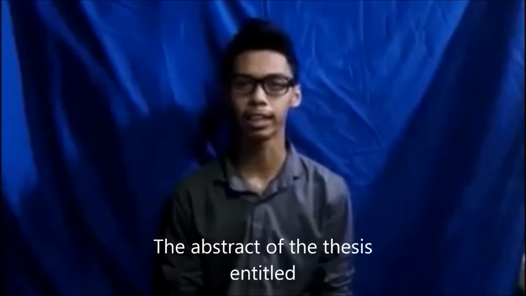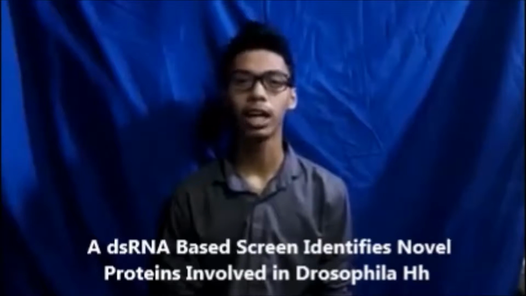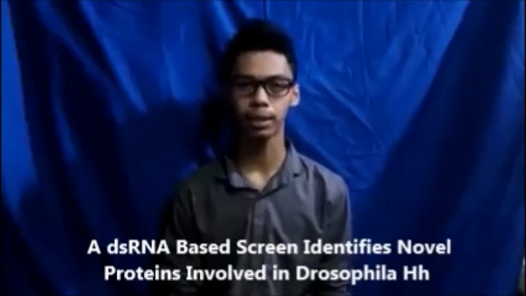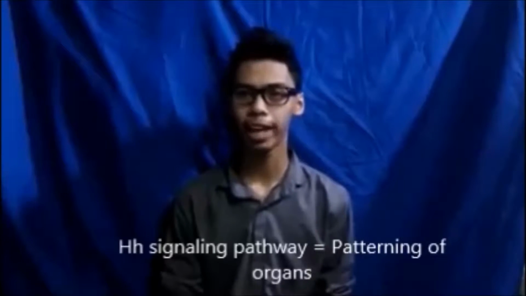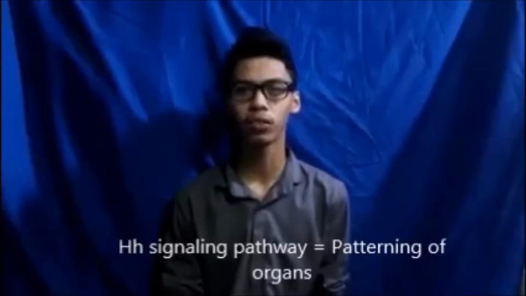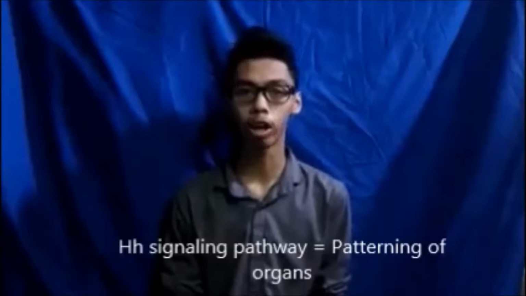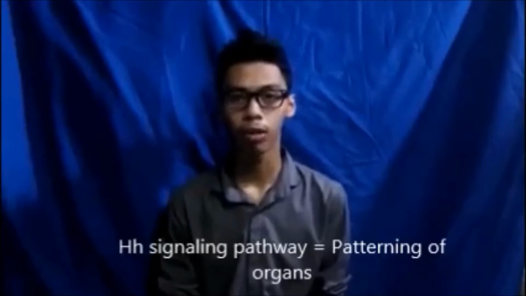We're going to tackle the abstract of the thesis entitled "A dsRNA or double-stranded RNA-based screen identifies novel proteins involved in Drosophila Hh signaling pathway" by Maggie's led in Holgram Laboratory. The Hh signaling pathway is known for the patterning of organs during organogenesis, or formation of organs after embryogenesis, or formation of embryo during development.